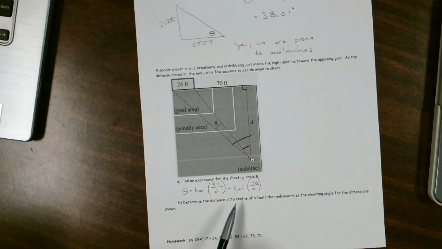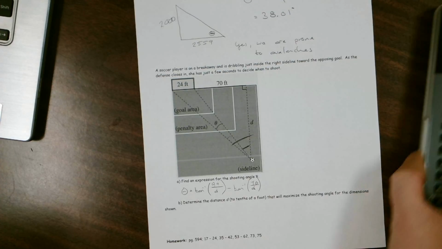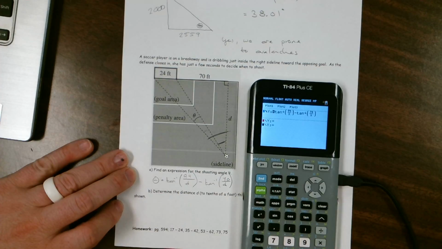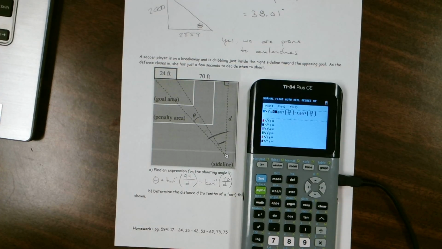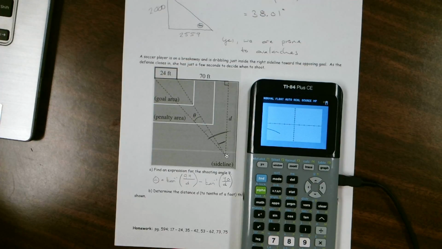So in order to determine the distance that's going to maximize our shooting angle, we're going to graph that equation that we just made. If you look, I've put it into my y equals already, and I can do a zoom 0, and what should happen is it will scale the graph so that I can see where the maximum is. And then we'll do a second calc max, and it'll tell us how far away we should be shooting our ball and what the maximum angle will be.